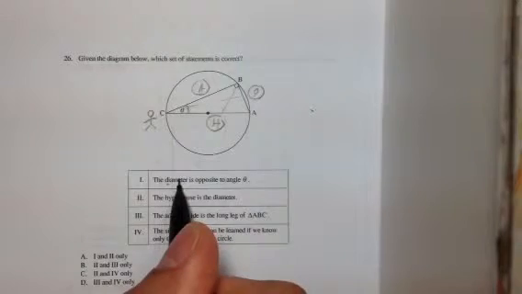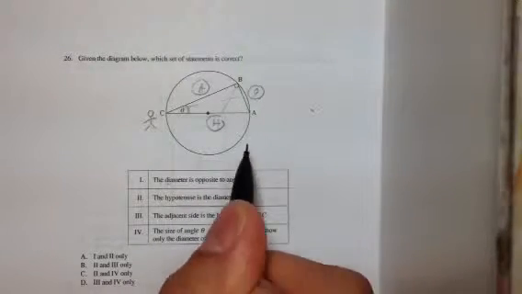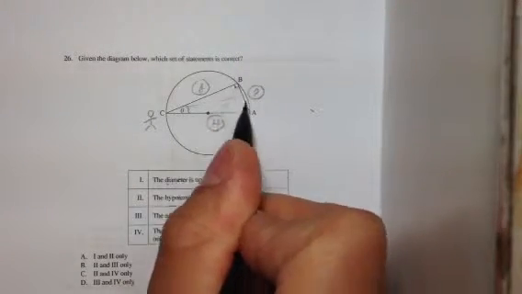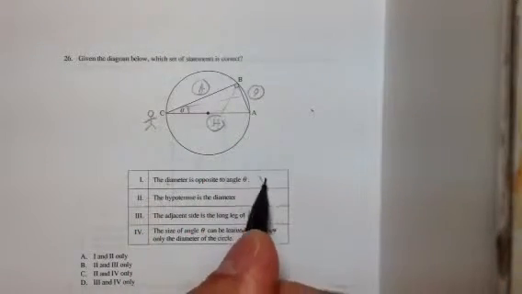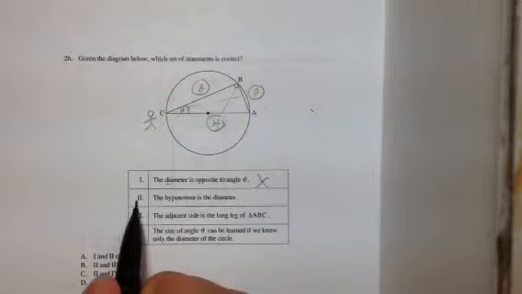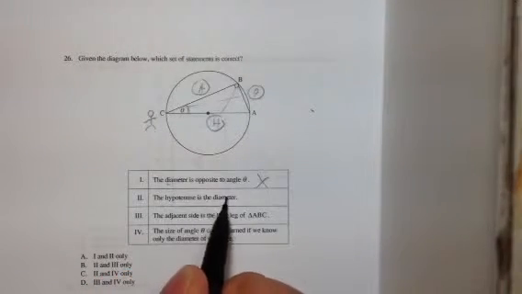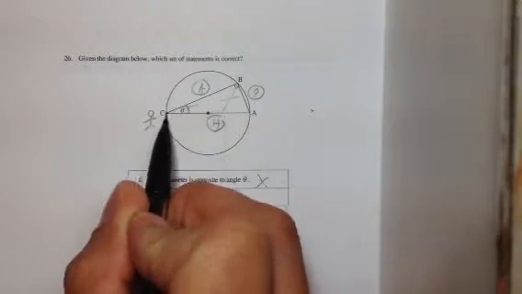The first one says the diameter is opposite to angle O. That's the O, and that's not the diameter of the circle. This is the diameter of the circle. So that's not right. Number 2, the hypotenuse is the diameter. That's the H? Yep, that's right. Let's skip this one for a second.